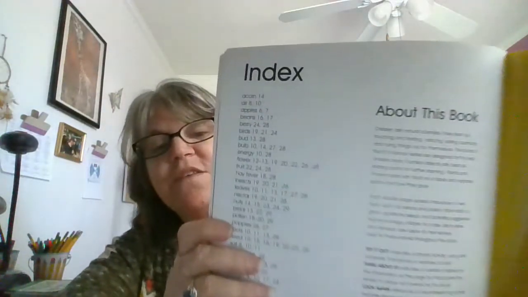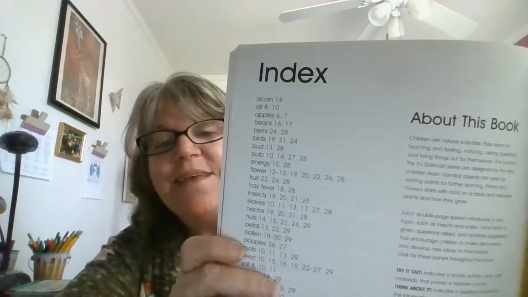Those are all the pages that talk about insects. So our nonfiction text features teach us so much information about our topic, and it's a way to find more information. We already know that we can use our nonfiction text features to help us make predictions, to help us find out information about the text. So let's go ahead and finish reading this text.